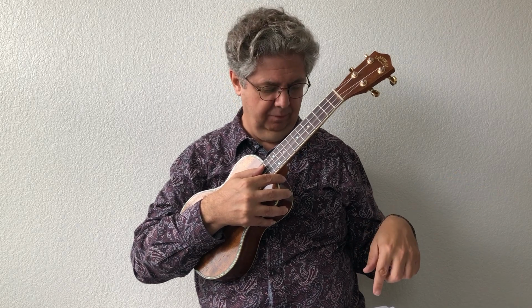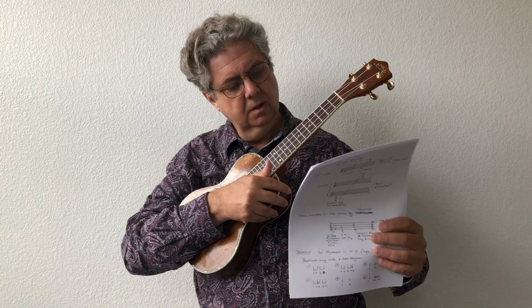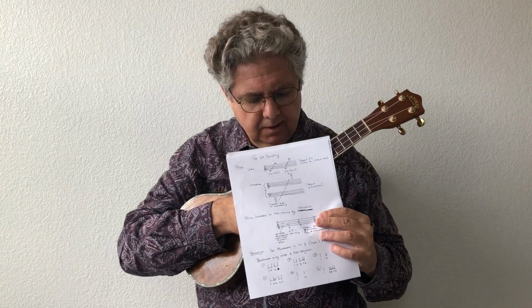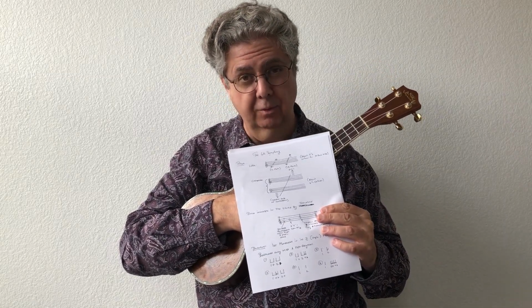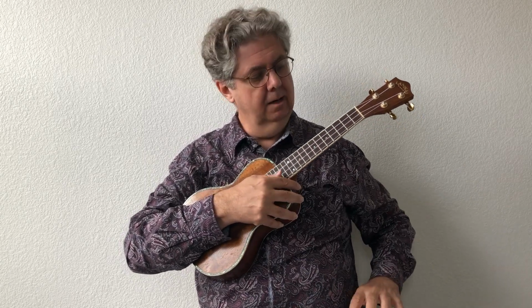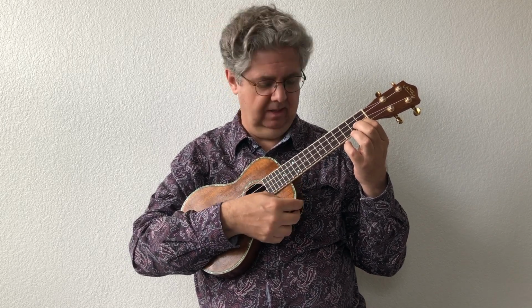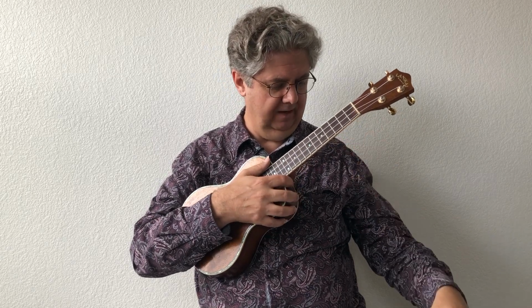So in the example that I have here, if you see a 1 on the top line, and then a 0 below that on the next line, and then a 0 below that on the third line down, that would indicate play the first fret on the first string, at the same time play the open second string, and then play the open third string at the same time. So you get that kind of a chord right there.